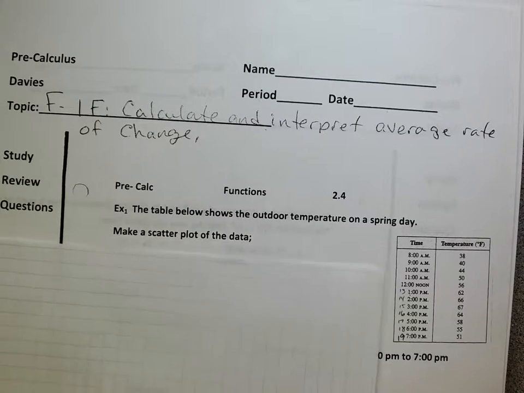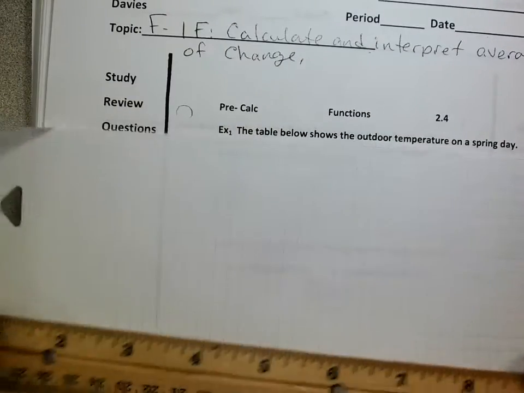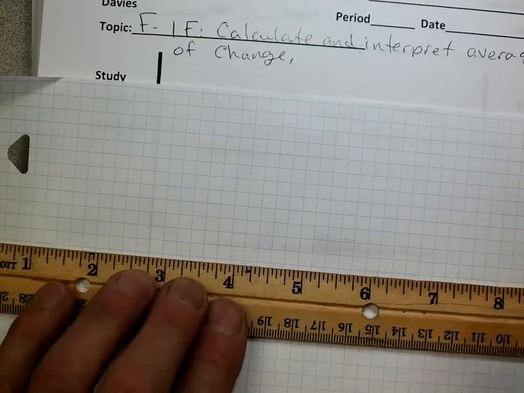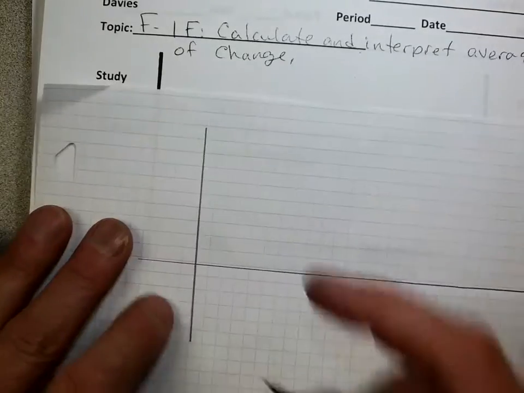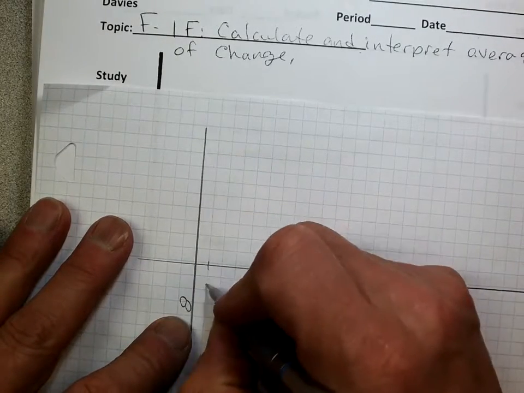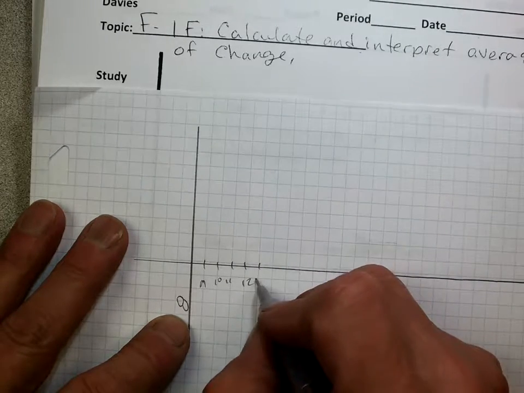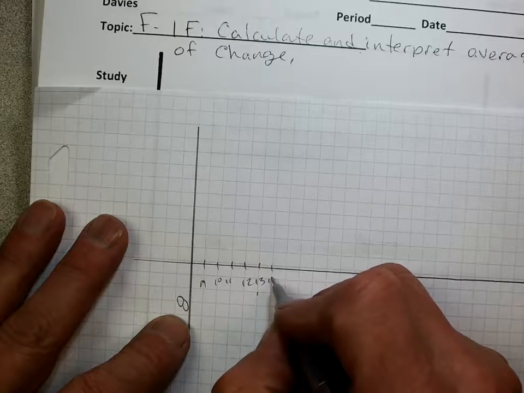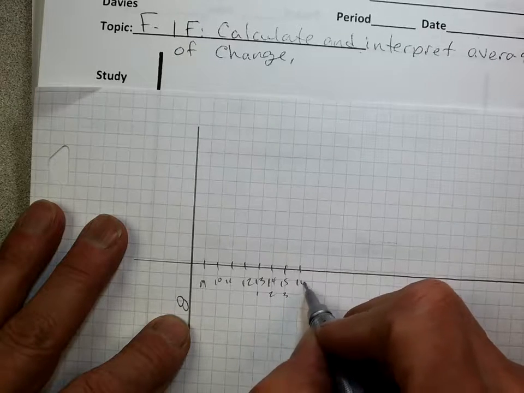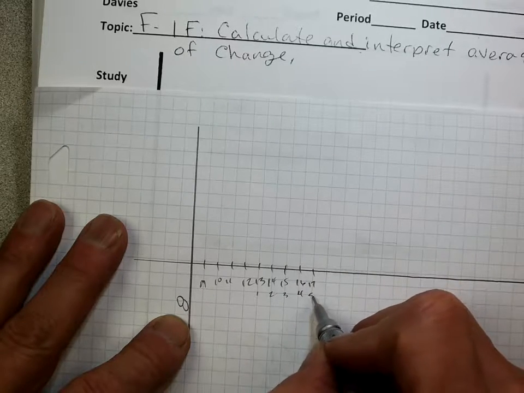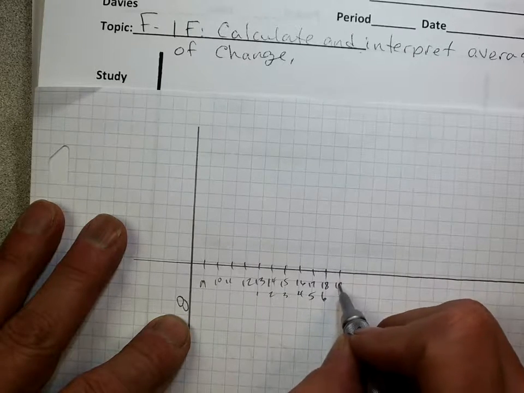So on my scatter plot, I need to go across from 8 to 19. I'll let 8 o'clock be where the axis starts. 8, 9, 10, 11, 12. 1 o'clock, we're just going to call 13, we know that's 1 o'clock. 14 is 2 o'clock, 15 is 3, 16 is 4, 17 is 5, 18 is 6, 19 is 7.